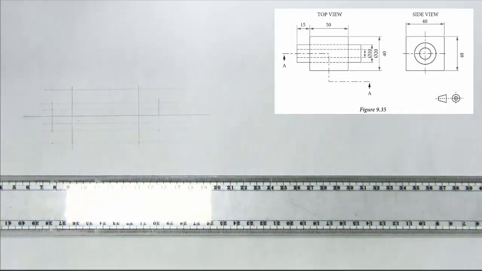Okay, so now we've got our construction lines done. Now we can make the line solid. Remember what I said the first rule was? The outline remains the same. So let's just draw the basic outline.